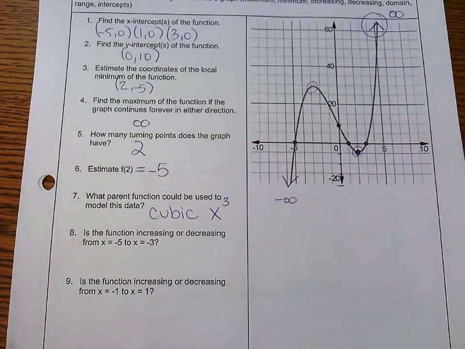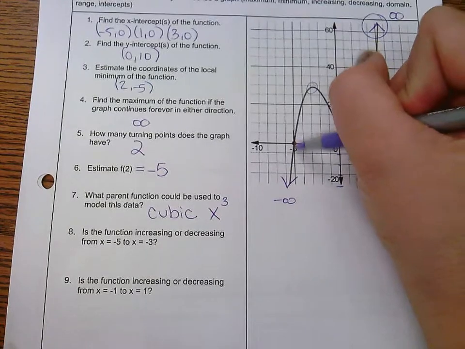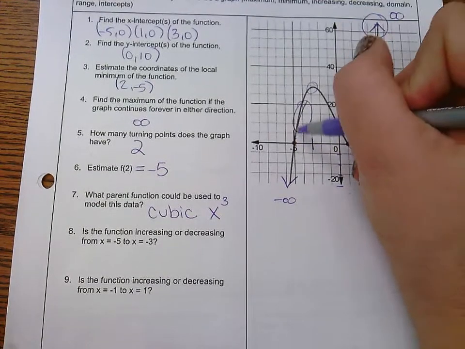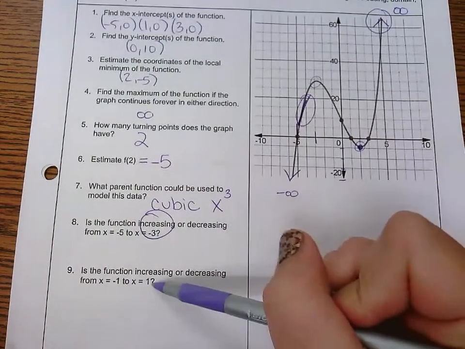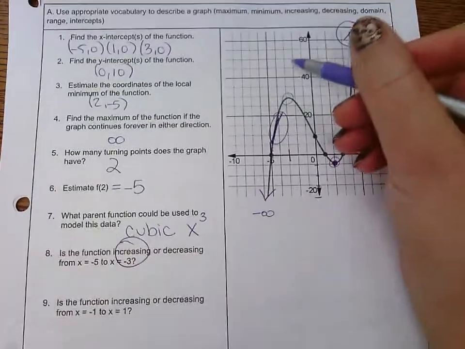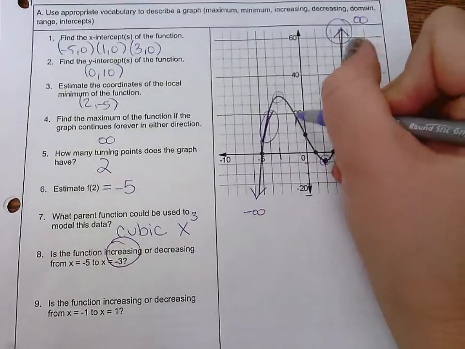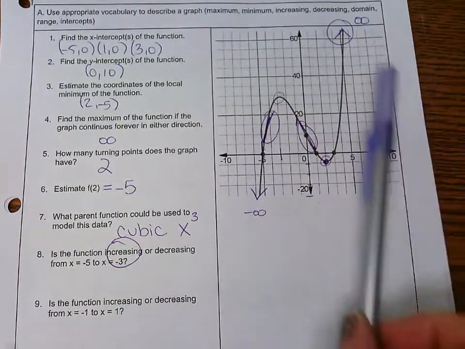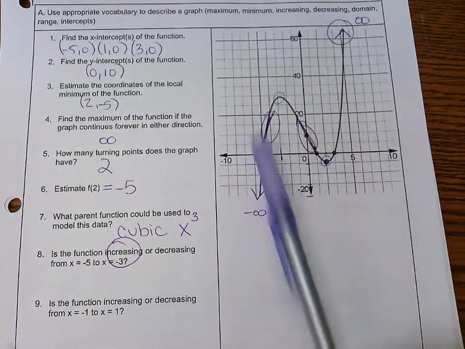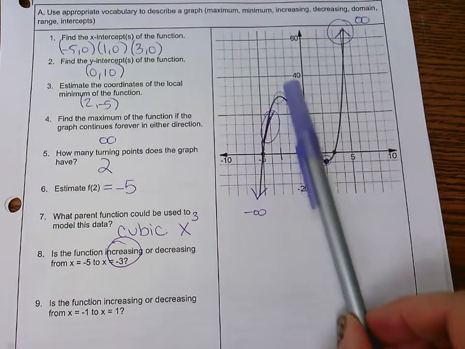So between -5 and -3 on the x-axis, is the function increasing or decreasing? So here's -5, here's -3. That graph looks like it's increasing. And then what about between -1 and 1 on the x-axis? So at -1, we're here, at 1, we're here. That looks like it's decreasing. So as you read the graph from left to right, it's increasing and then it's decreasing.